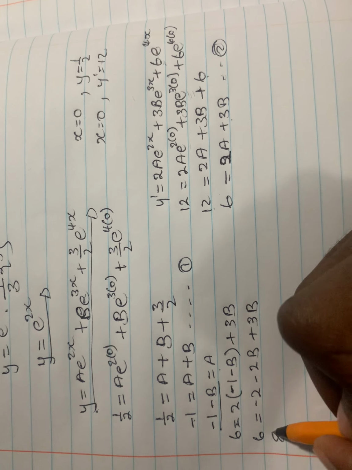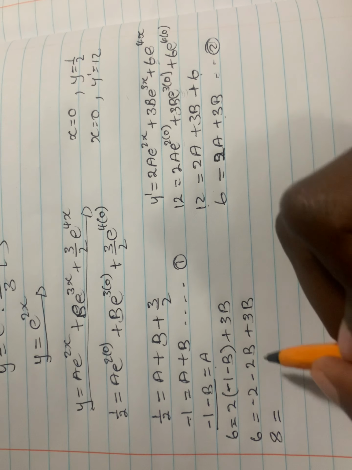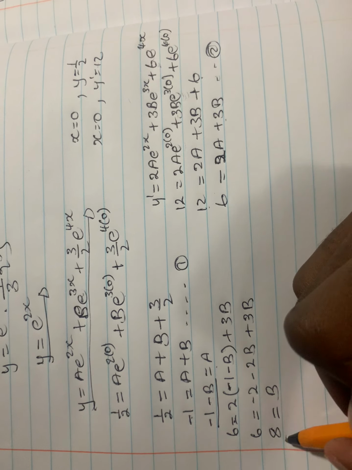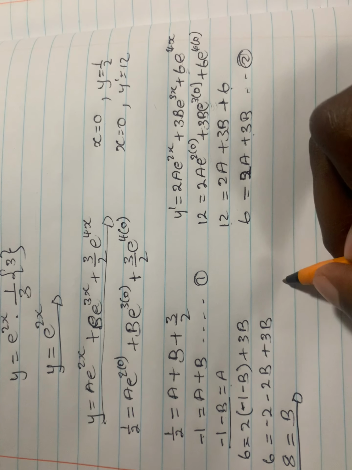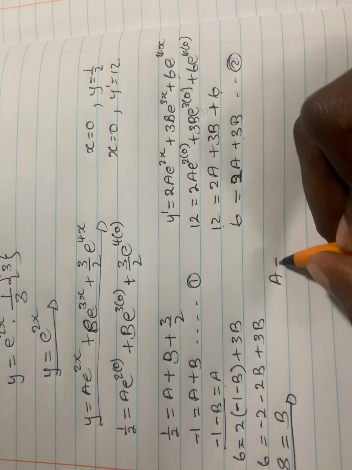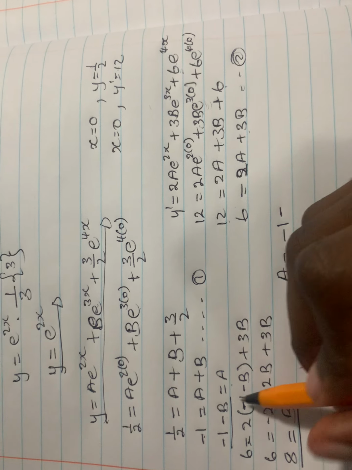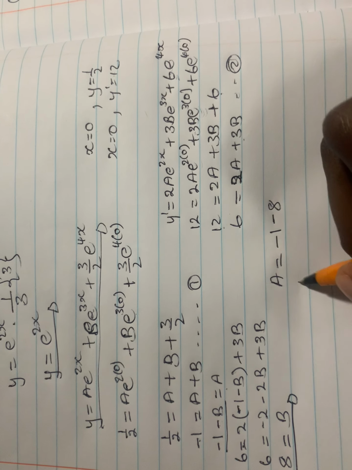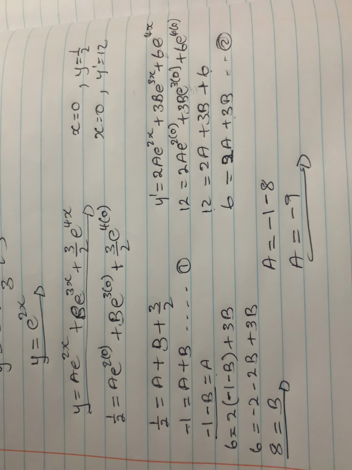Okay, right, so this one will be 8 equal to b if we transpose. So our b is equal to 8, and therefore our a will be equal to negative 1 minus our b, which is 8, so a is equal to negative 9. So this is how you solve it.